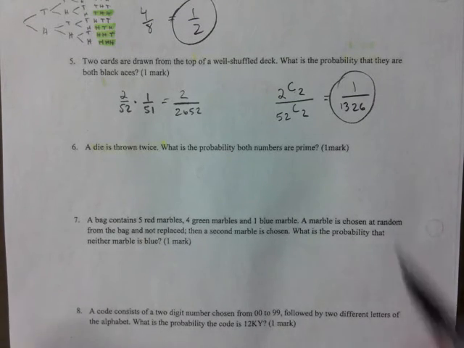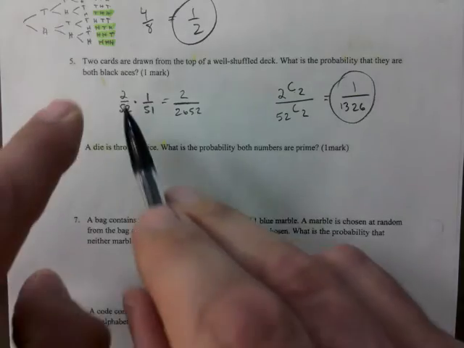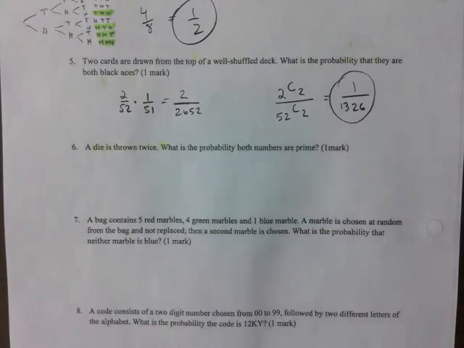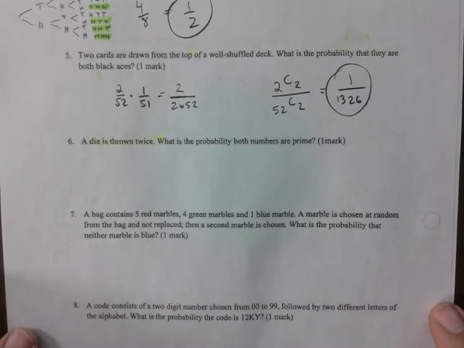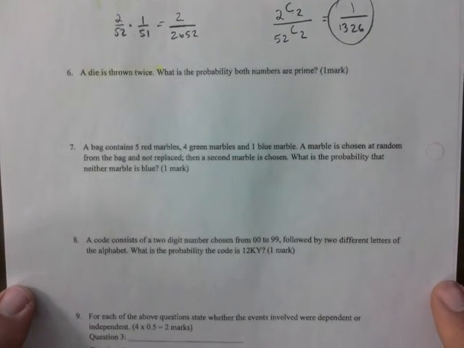There we go. So either way, if you want to look at it as doing both at the time or one at a time, it doesn't matter. But these are dependent events. Okay. Oop, I just gave it away.